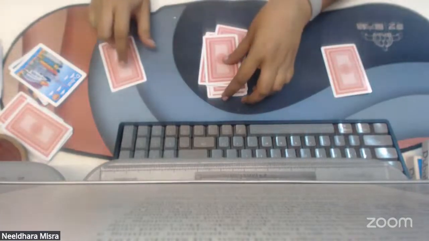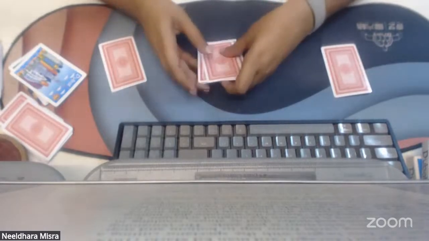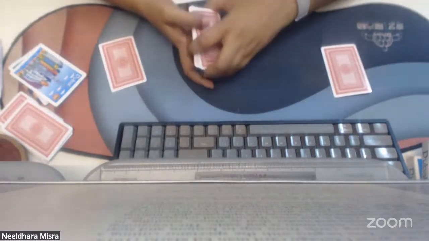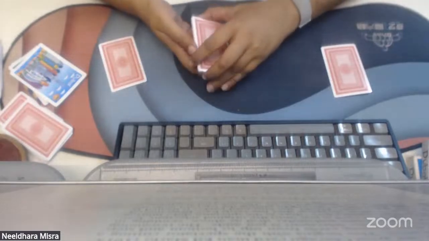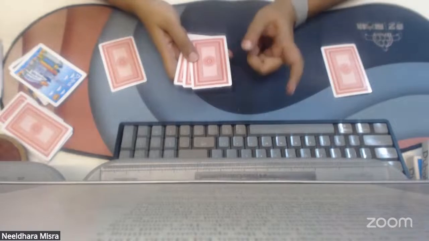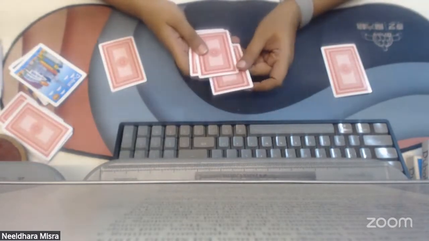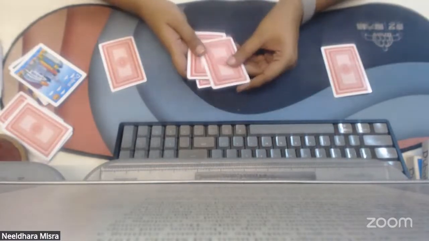Okay, so the elimination reveals one card. But what we are going to do, all right, so that's my reminder to maybe wrap up, but I'm going to take just a couple of minutes more. The performer is going to continue from here.